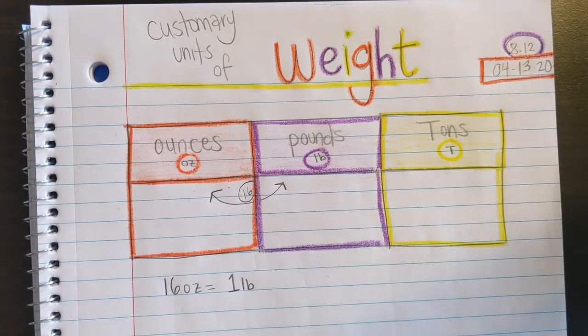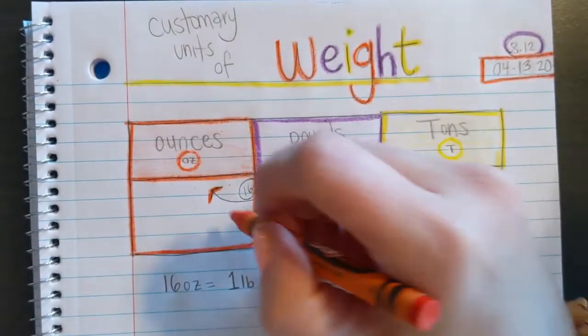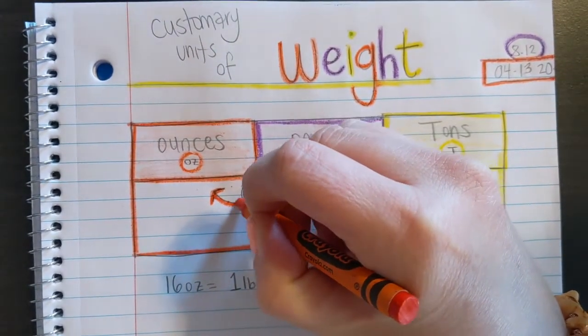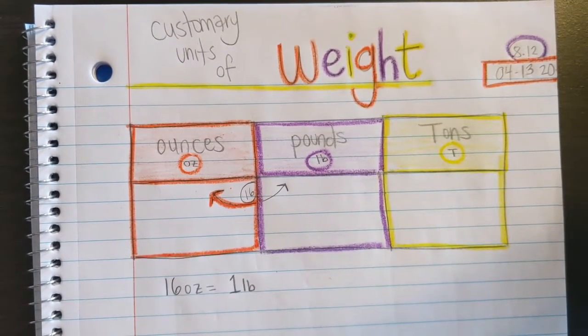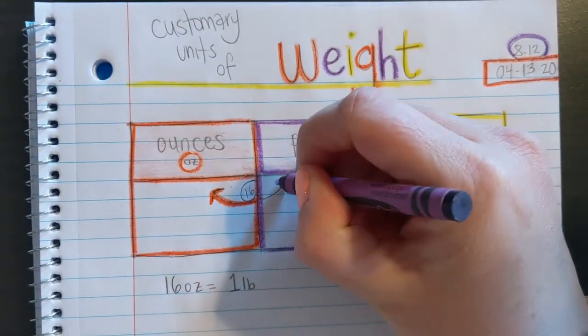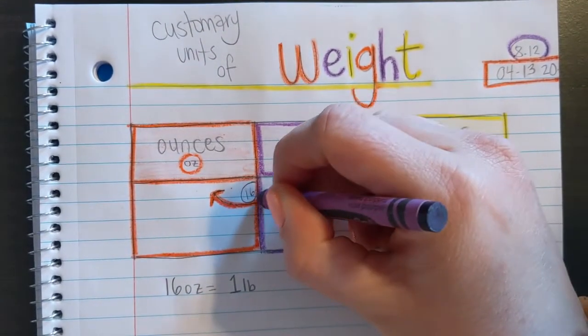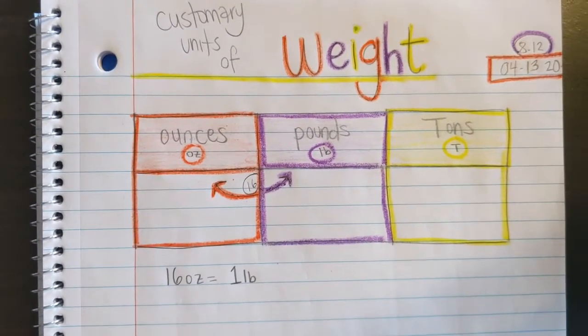I'm going to use my arrow here to show both colors. If I'm going from ounces into pounds, I'm going to be dividing by 16. But if I'm going from pounds into ounces, going this direction, then I'm going to be multiplying by 16. That might seem a little confusing right now, but we're just going to remember our statements from before.